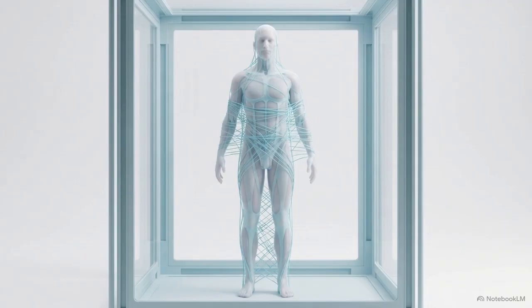To engineer any successful physical intervention within the complex systems of the human body, you must first master its architectural ground truth.